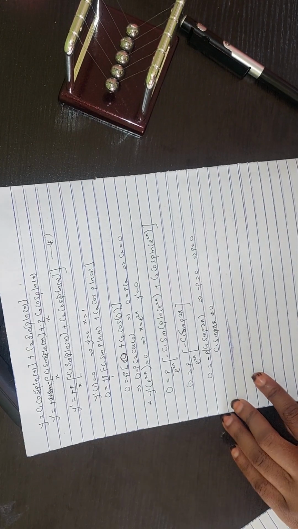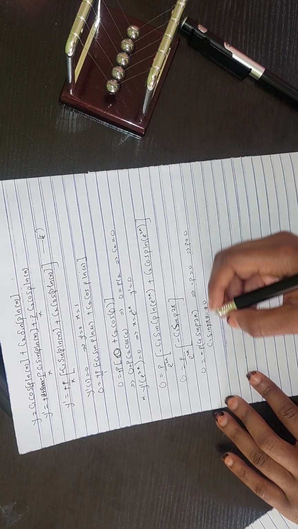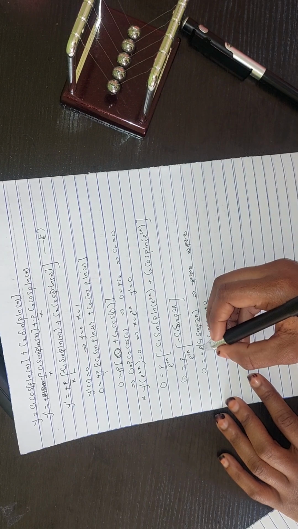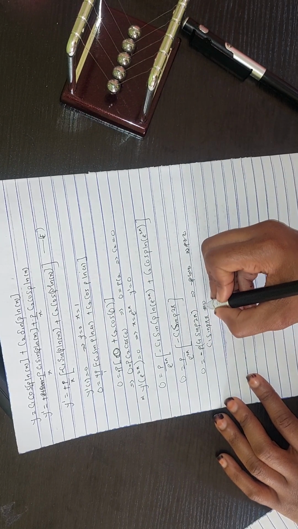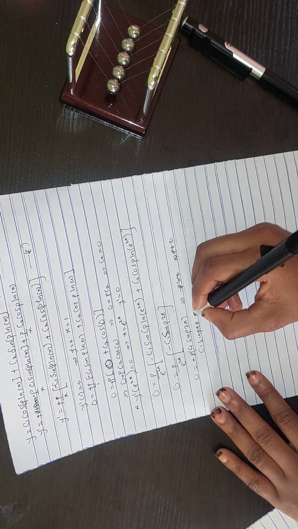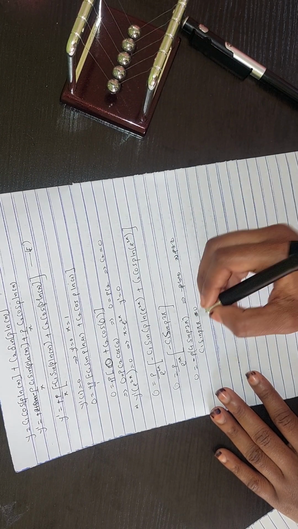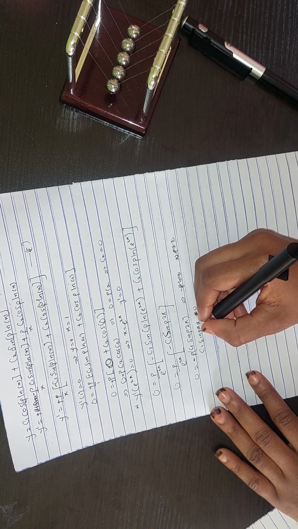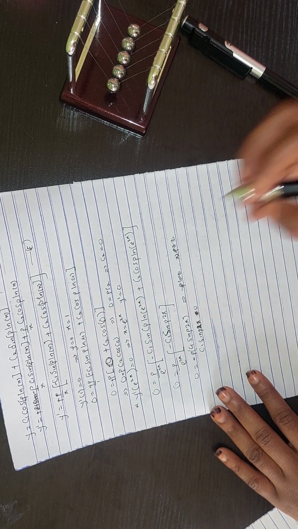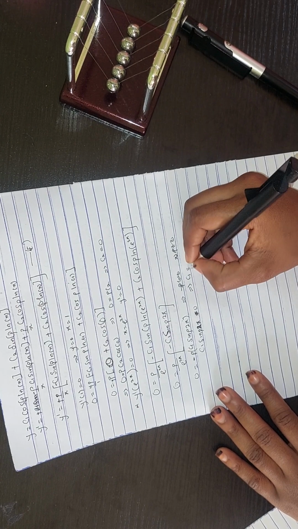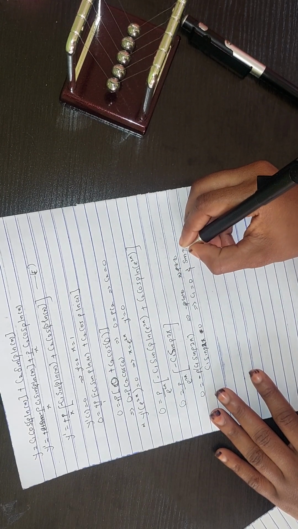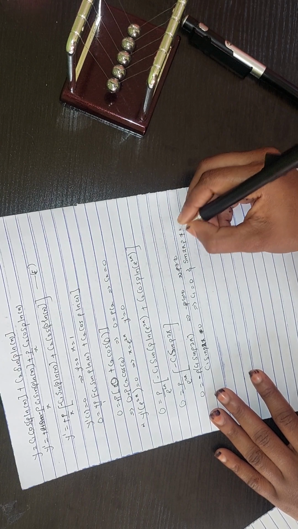Now if I have c1 sine(2 pi p) equals 0, it implies that my c1 equals 0 and my sine(2 pi p) is not equal to 0.